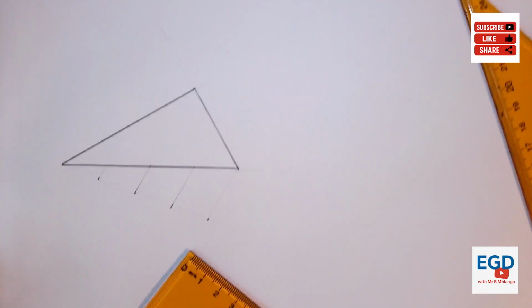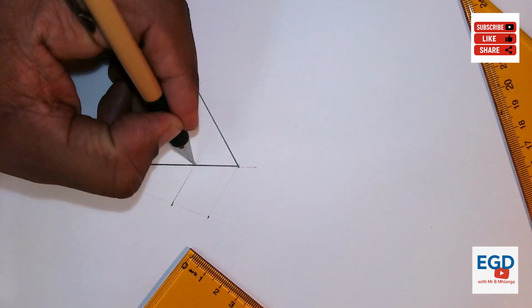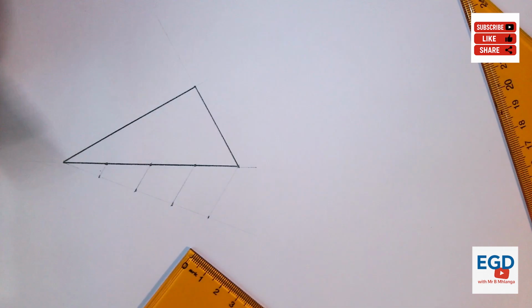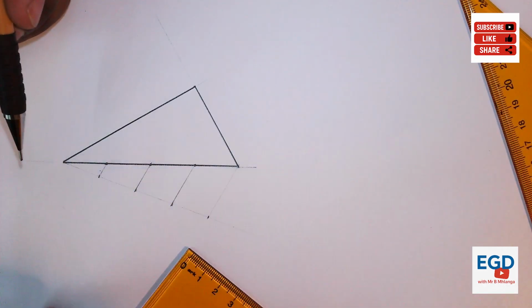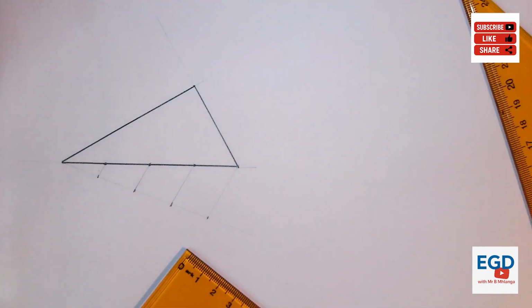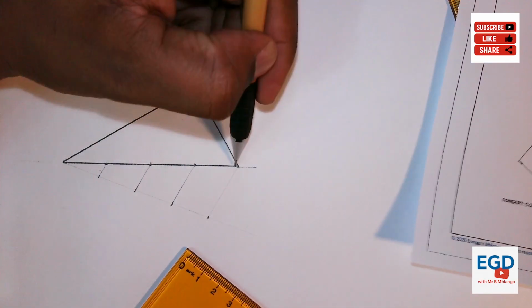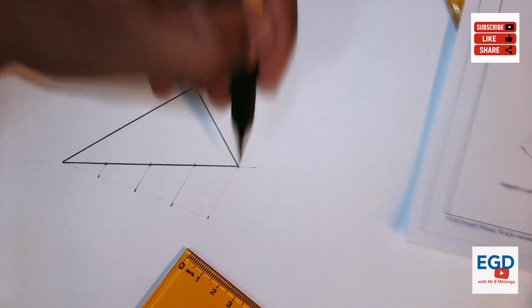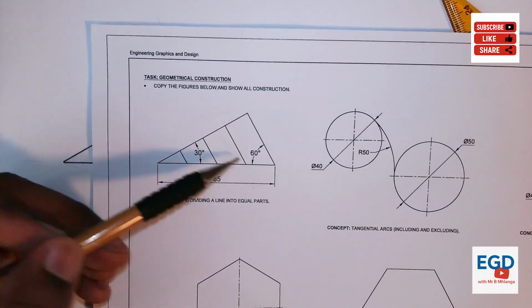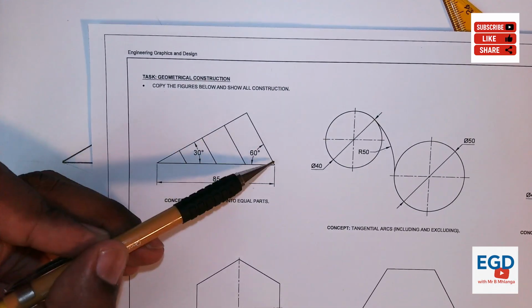Okay, so as you can see, now I have points on that horizontal line. All right, so if you count there, I have 4 points now. So it's 0, 1, 2, 3, 4. So it means I've divided this line into 4 equal parts. So now I can go ahead and draw in these lines. And if you check, these lines are parallel to that line.